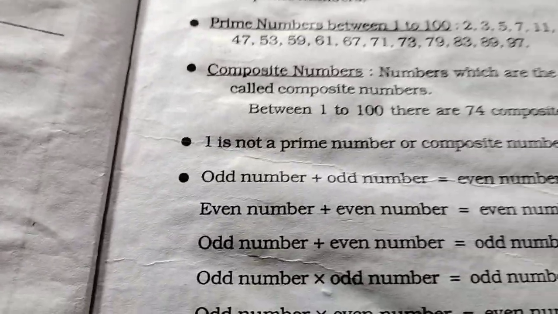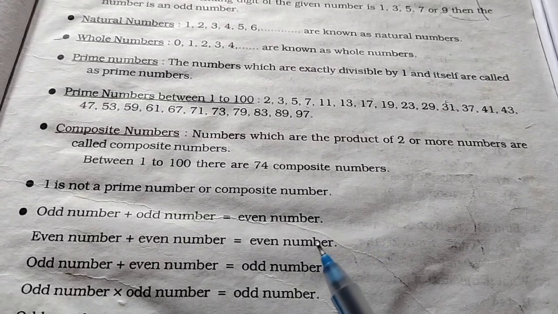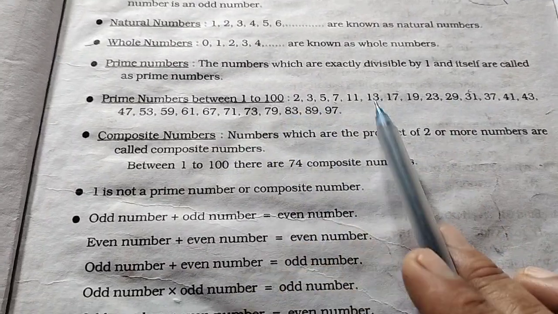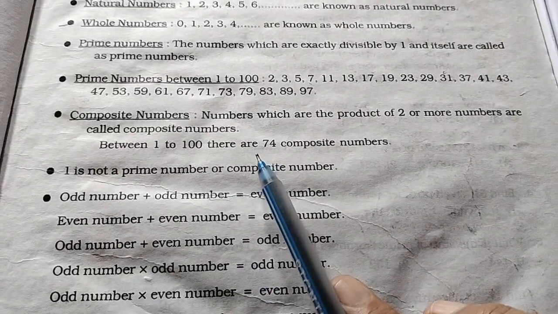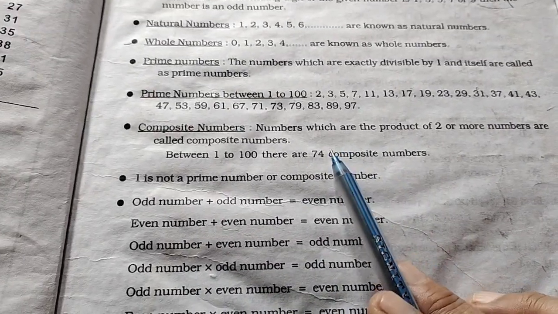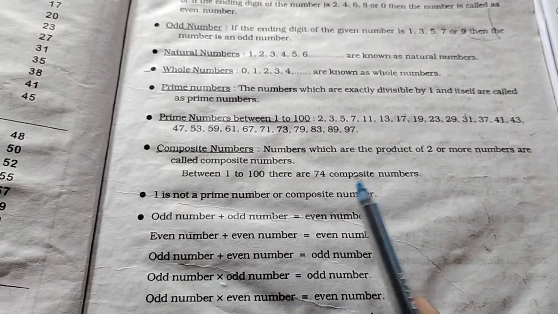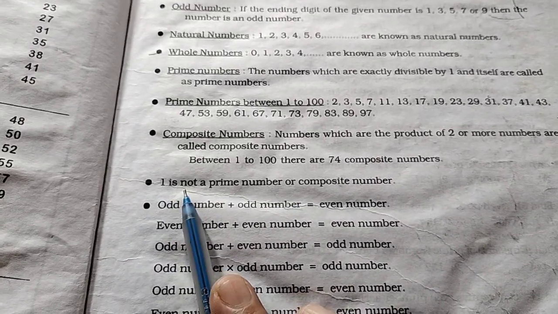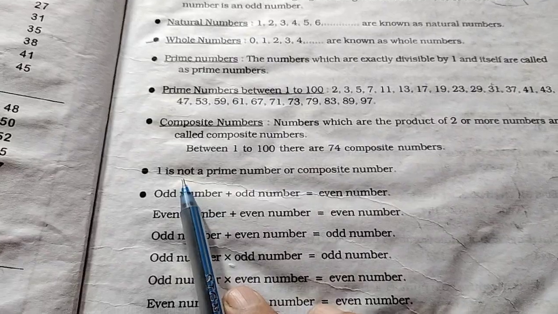Now, coming to the next topic, that is composite numbers. Composite numbers are the numbers which are the product of two or more numbers. Leaving all these prime numbers, all the other numbers are composite numbers. So, there are overall 74 composite numbers between 1 to 100. Now, here, 25 prime numbers are there between 1 to 100, and 74 composite numbers are there between 1 to 100. And the number 1 is neither prime nor composite. Remember that 1 is neither prime nor composite.